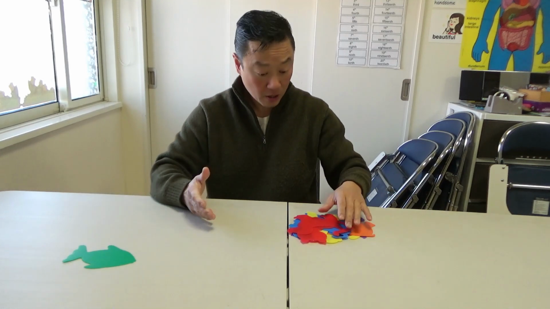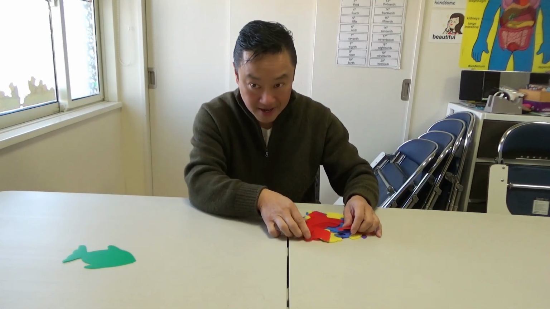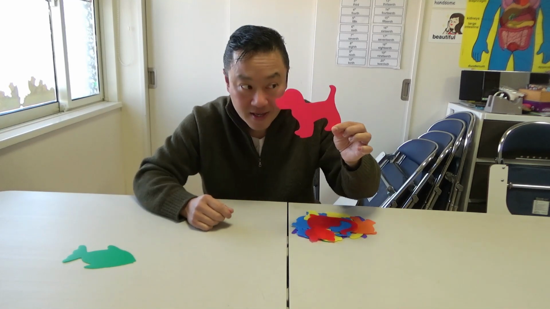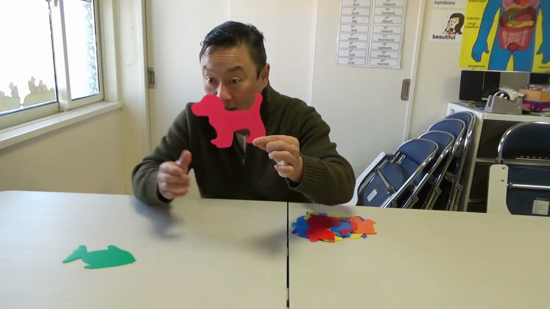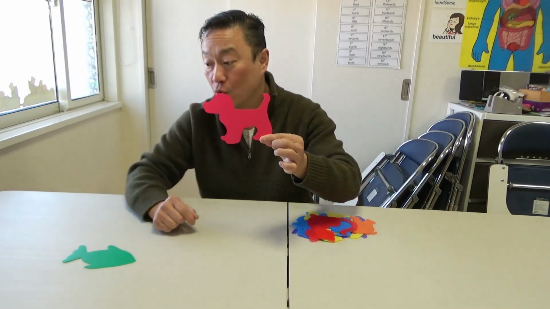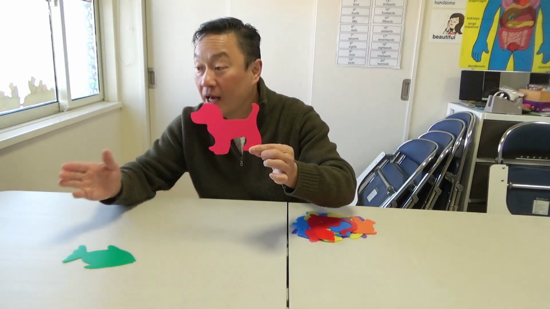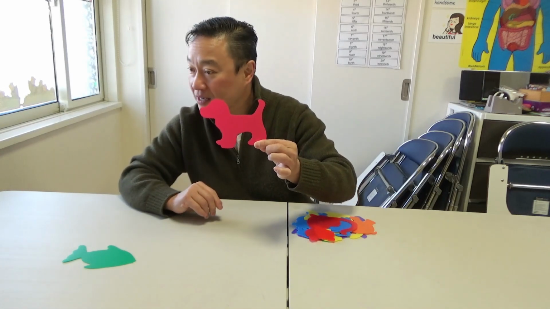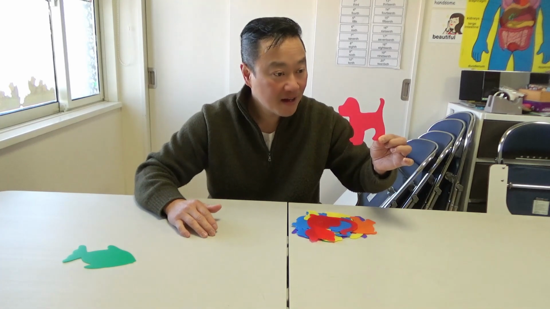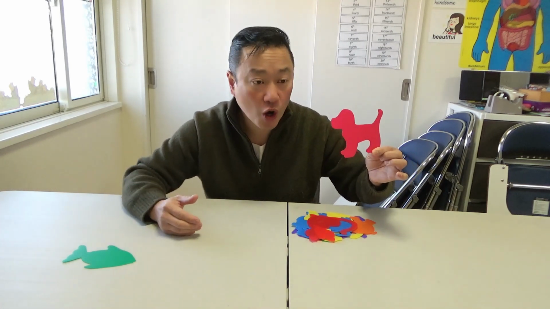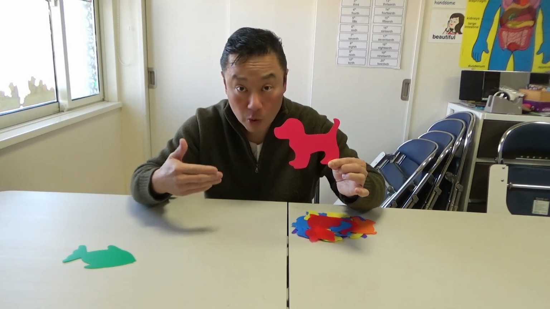Alright. And guess who? Guess who? Oh, you know. This kid says dogu in katakana English. Ah, it's a dog. It's a dog. Everybody, say it with me. It's a dog. And later, we'll mimic the sounds.